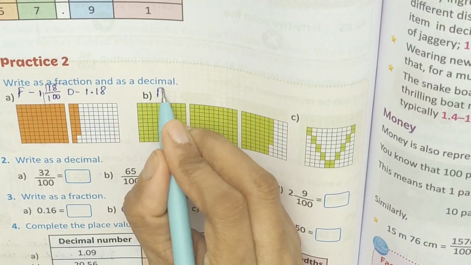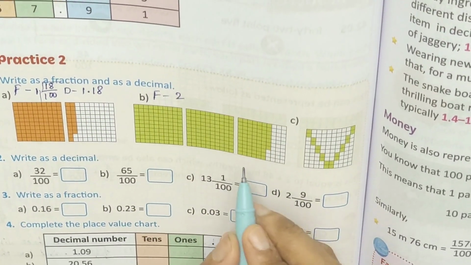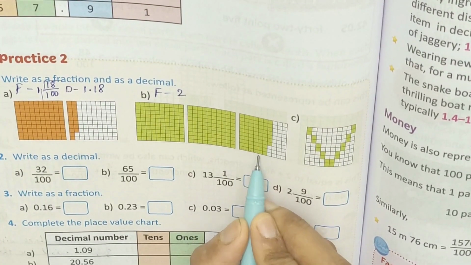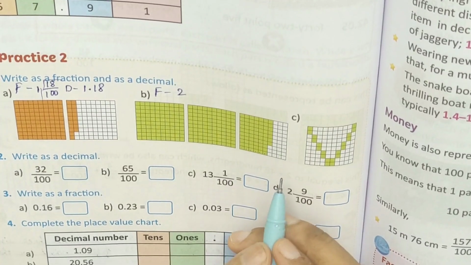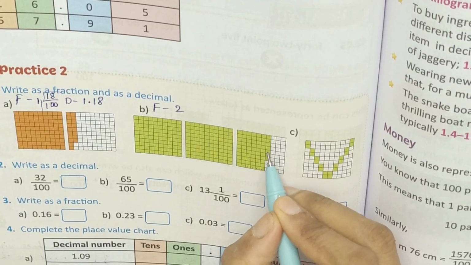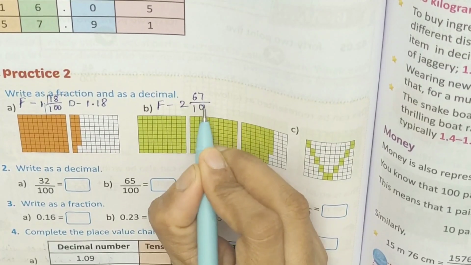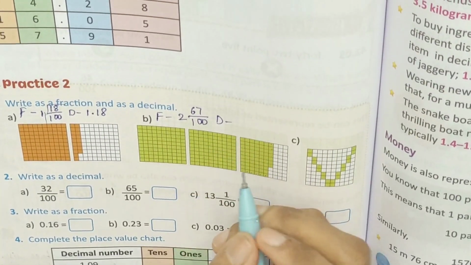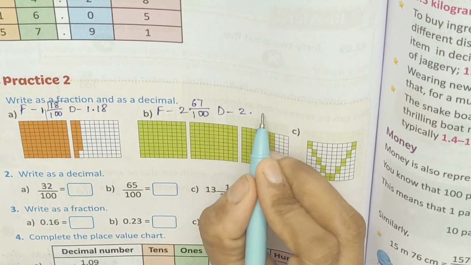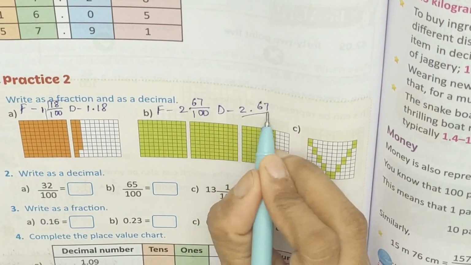Next, this B, fraction. 10, 10, 20, 30, 40, 50, 60. 1, 2, 3, 4, 5, 6, 7. 67 by 100. What's the decimal? 2.67.